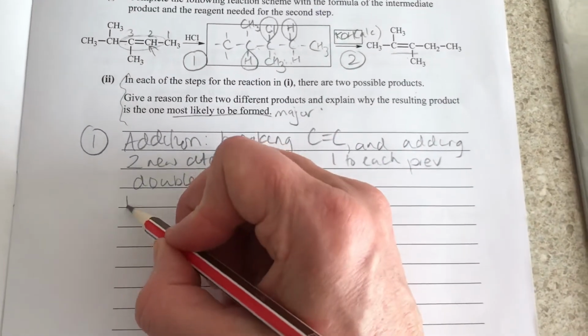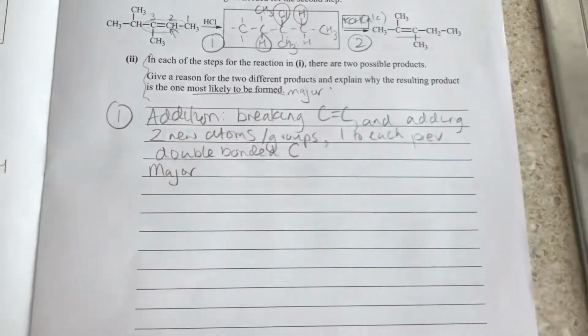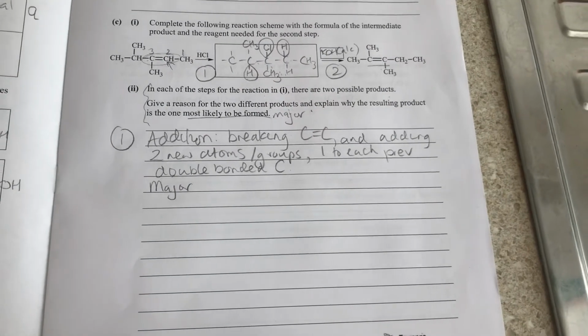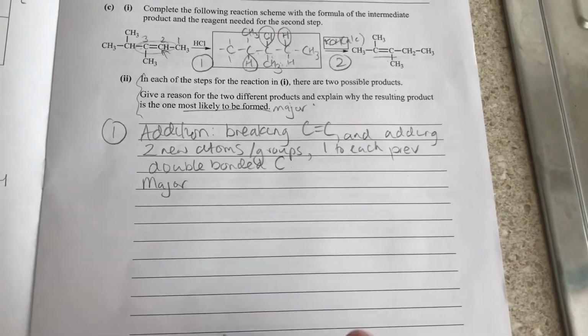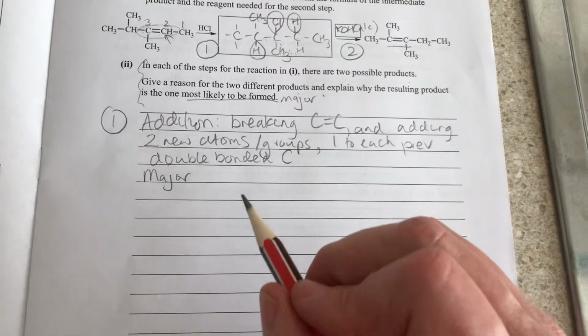So the major product forms, and we need to be careful here because there was a lot of vague waffle that went on in the exam, and I know it's stressful, but just add in that little bit of certainty.